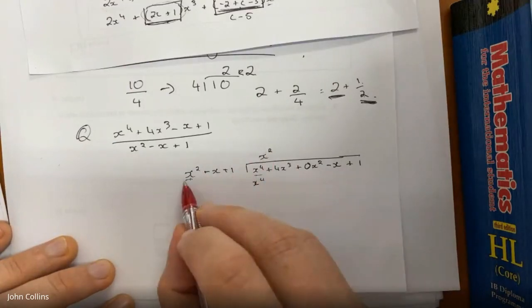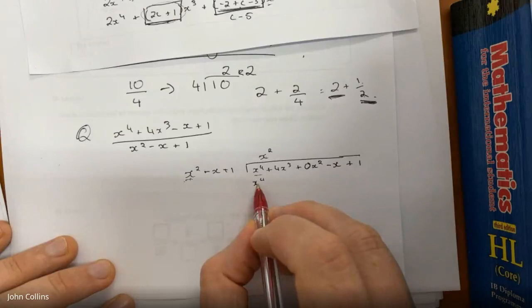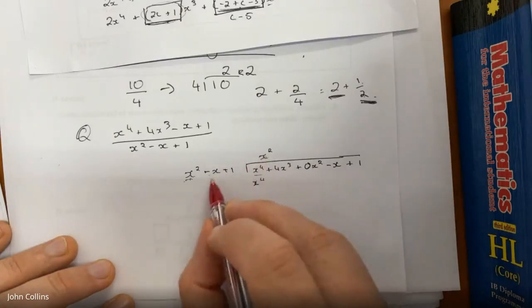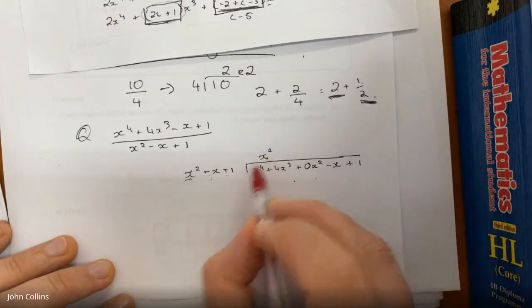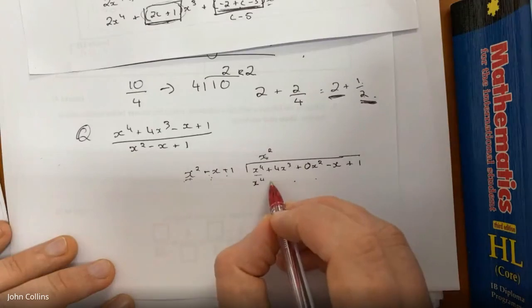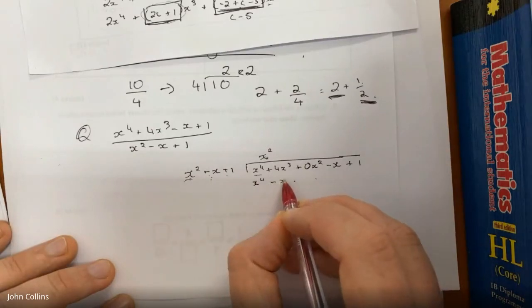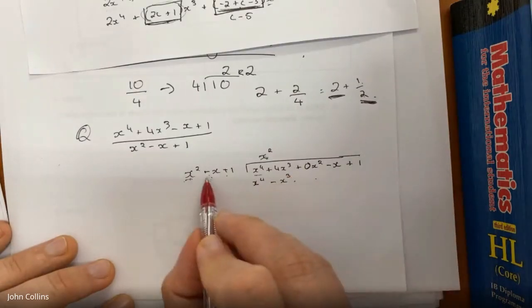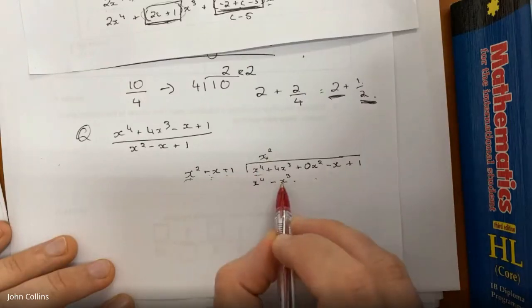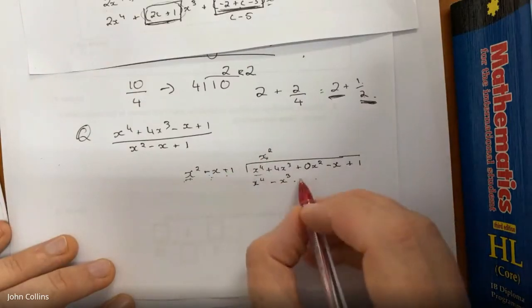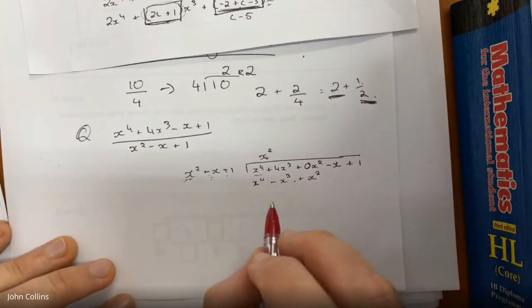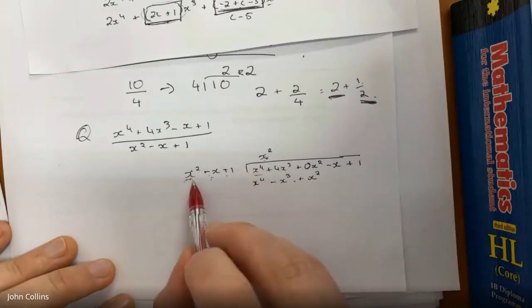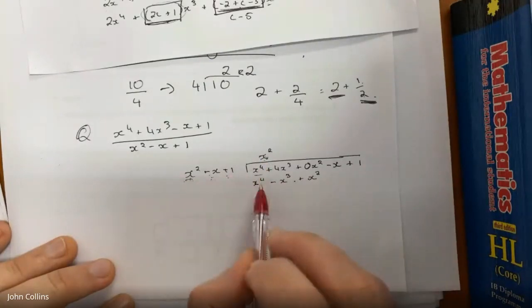But I must also multiply x squared by all these other terms as well to fill out these spots here and get my next division. x squared times minus x gives minus x cubed. x squared times 1 gives plus x squared, or plus 1x squared. Okay, so I've just multiplied x squared by these three terms, which are dividing it.